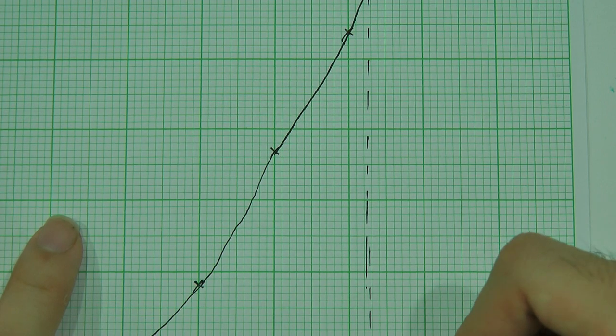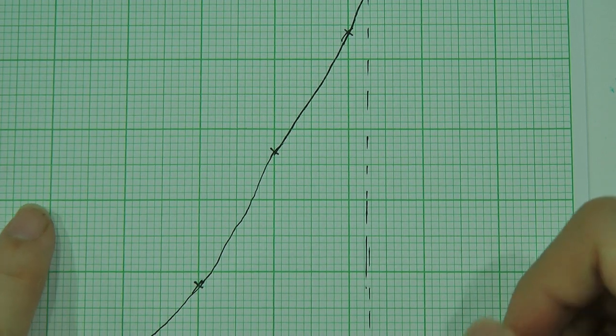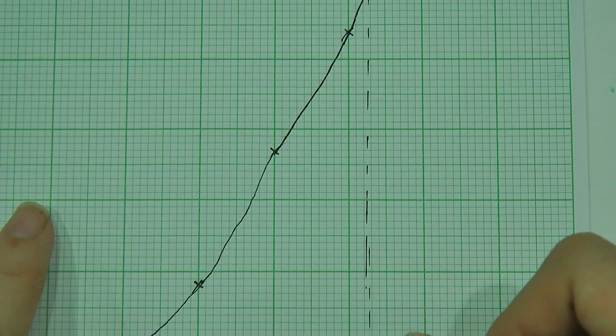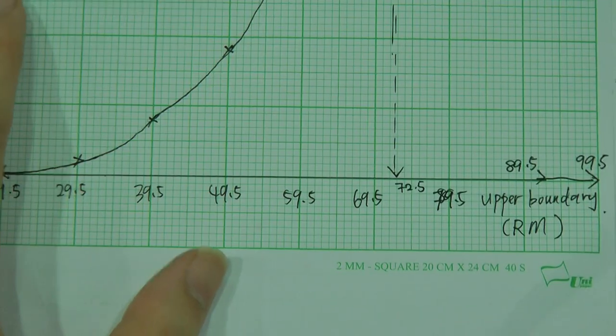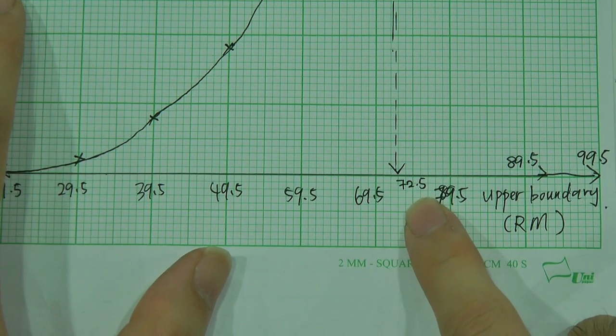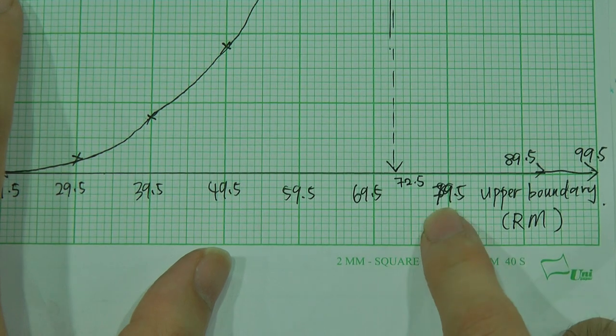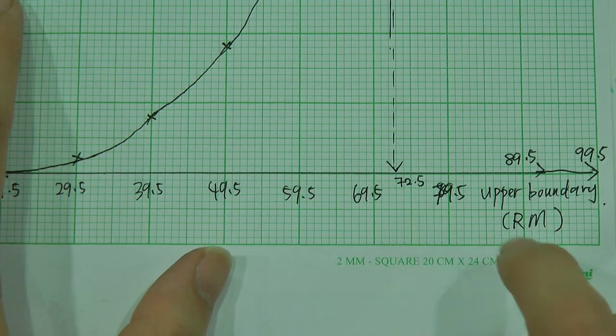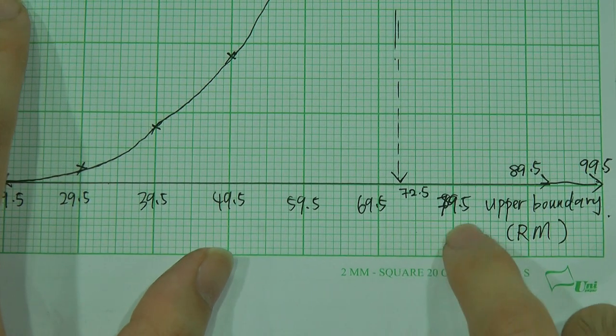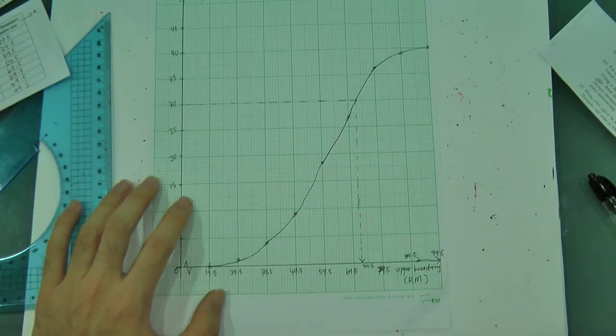So this one is one column for 1, so it will be 70, 70.5, 71.5, 72.5. So at the end I will get 72.5. Because here is 10 boxes for 10 units, so one small box is actually 1 unit. Alright, so in the end I will get something like this.